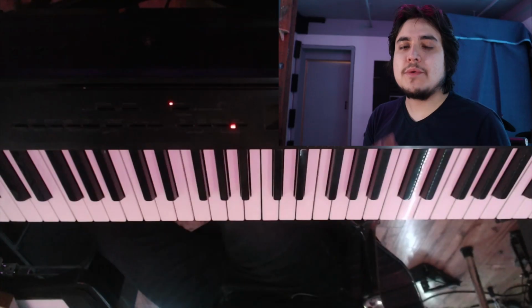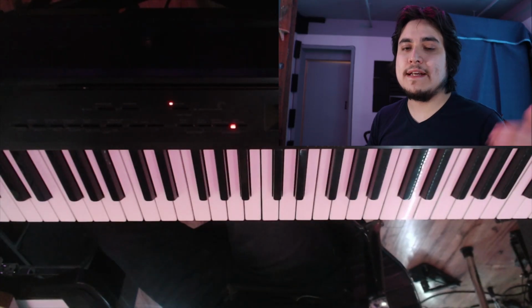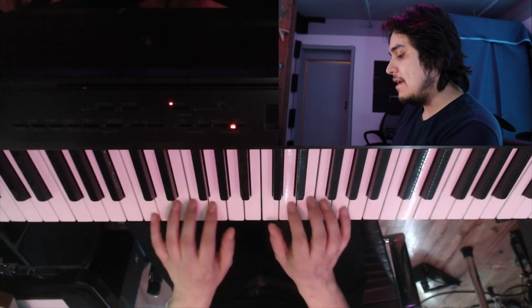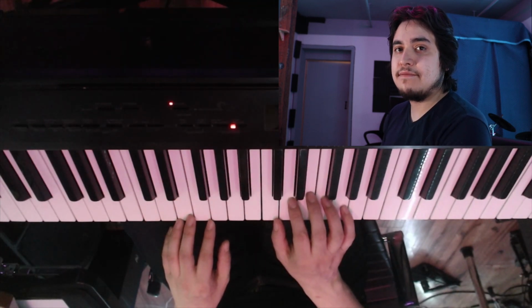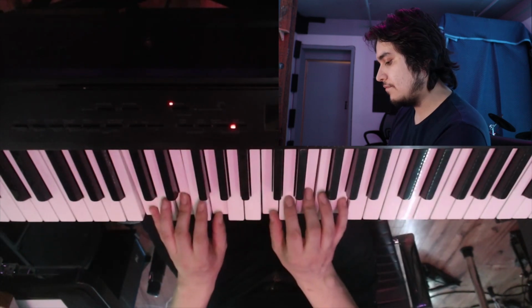So the first reason to use inversions will be to smooth your bass lines. It's really easy to make a bass sound really good when it's following the bass notes of the chord progression. For example, if we were to play the chord progression 1, 5, 6, 4 that we saw in the last video, it will look something like this.